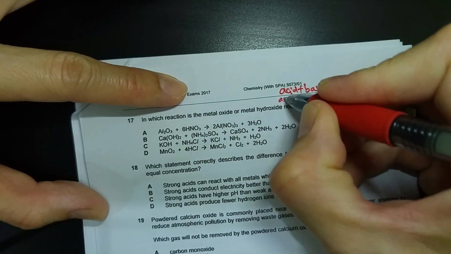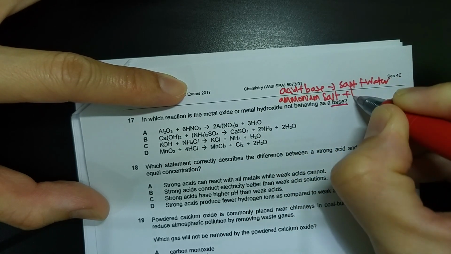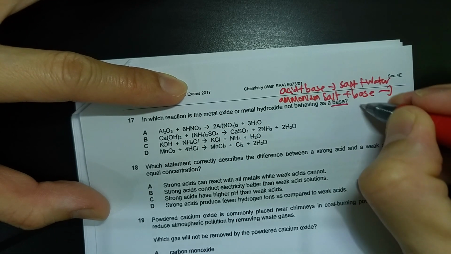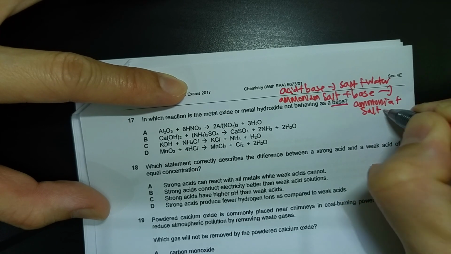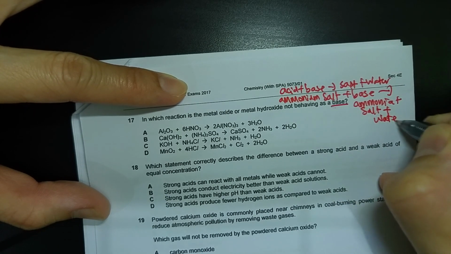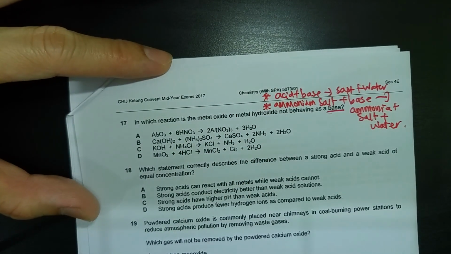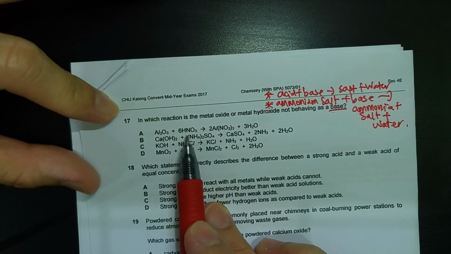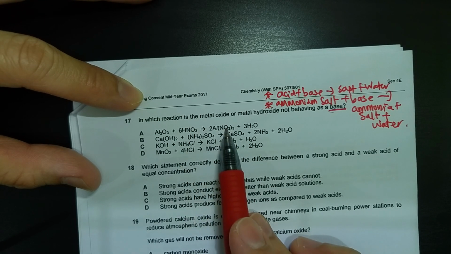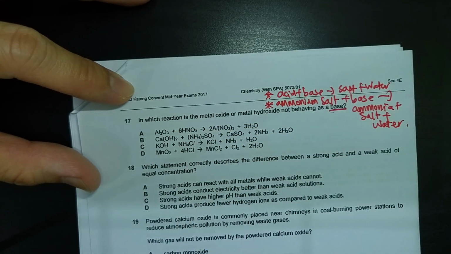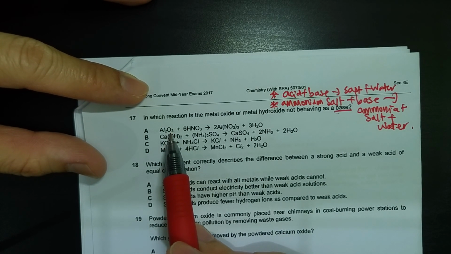You have ammonium salt plus base will give you ammonia, salt plus water. Okay, these two reactions involve base. Let's look at the first one. You have acid, base, you get salt and water. Yes, so the first one, the metal oxide does behave as a base.